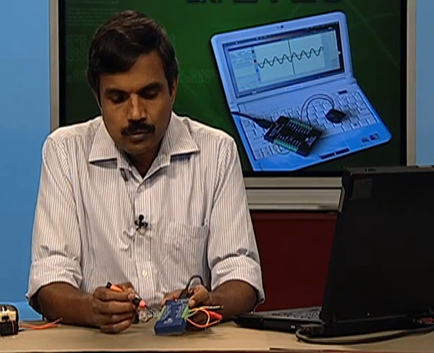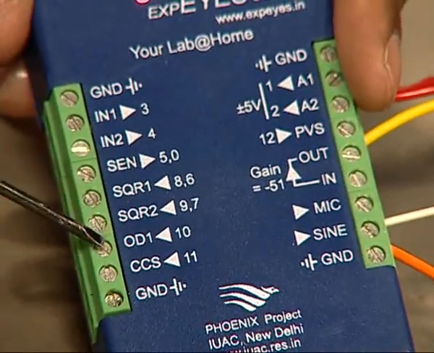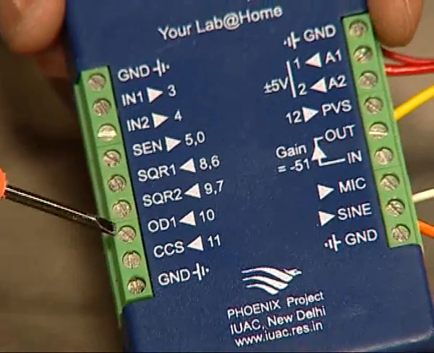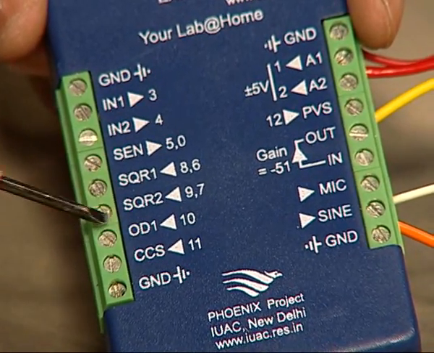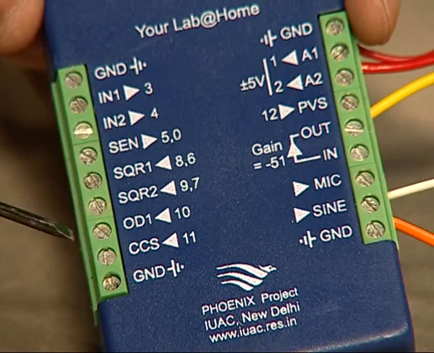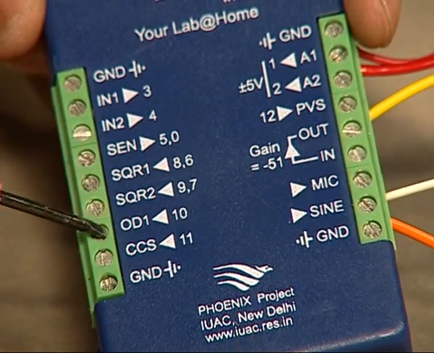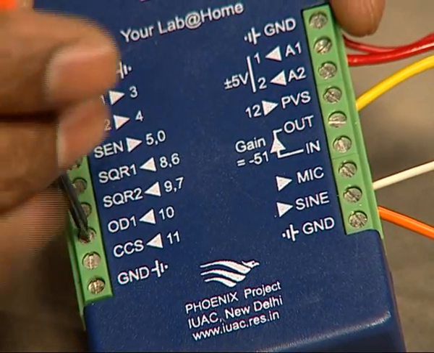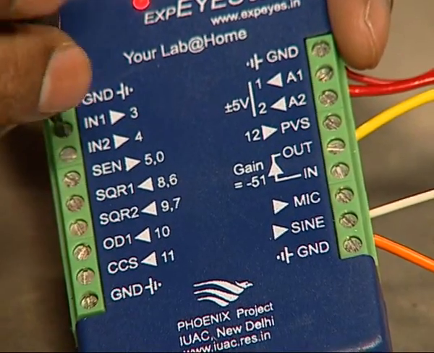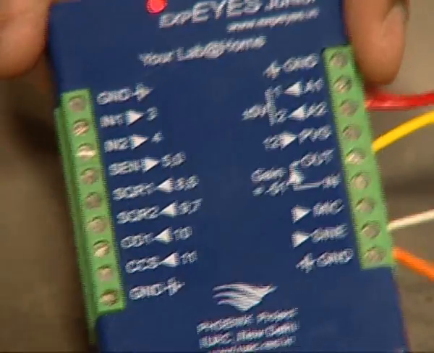Now, we have some more signals here to be explained. One is marked here as OD1, that is a digital output. That means, software can set this terminal either to 5 volts or 0 volts. So, we will see how to test it by connecting something to this. We will connect that to in1 and measure the voltage. So, we will use a piece of wire to connect this OD1 to in1 here.